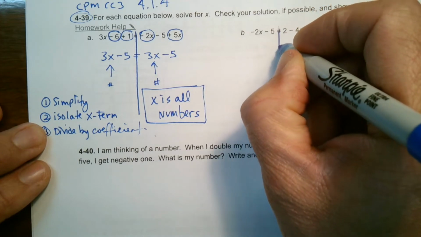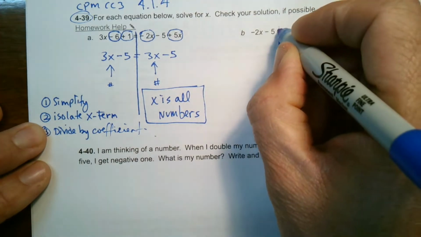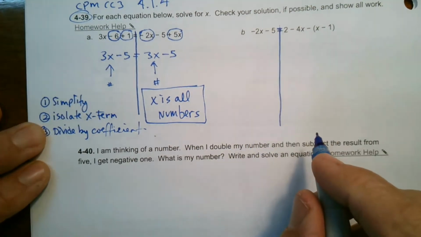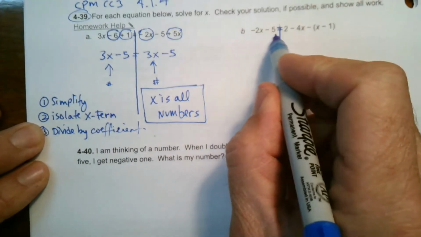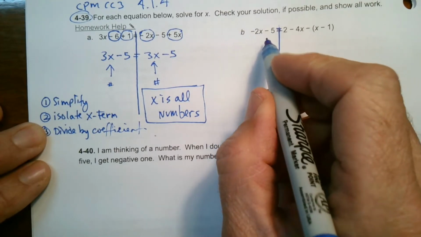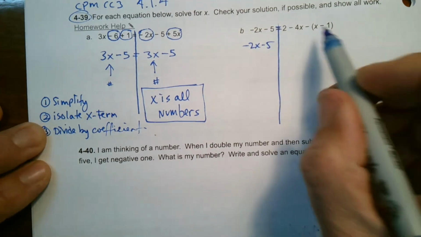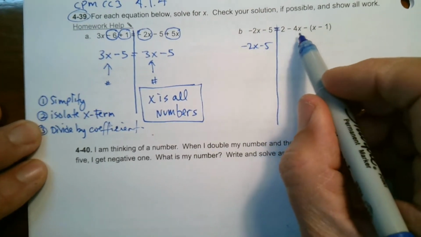I always put my marker down my equal sign because I want to show that the two sides of the equation are always split by the equal sign. So on this side, negative 2x minus 5, there's no simplifying. It is negative 2x minus 5. There's no combining like terms. Over here now, we do have some combining like terms.